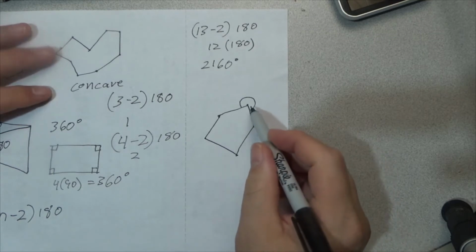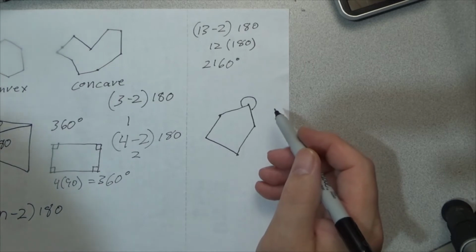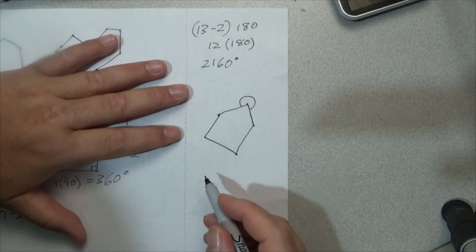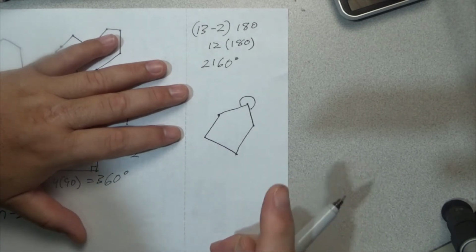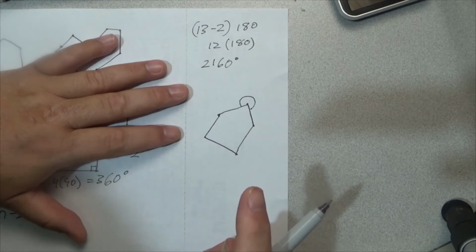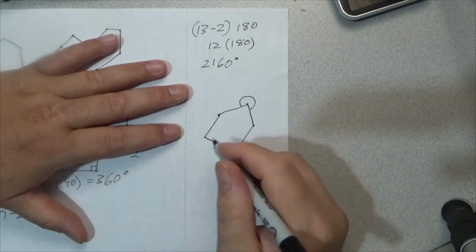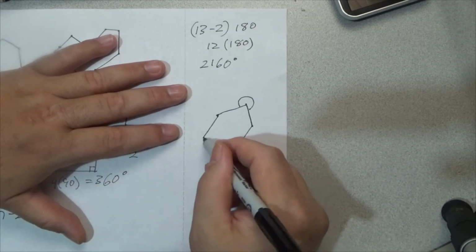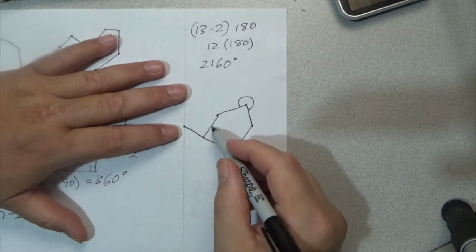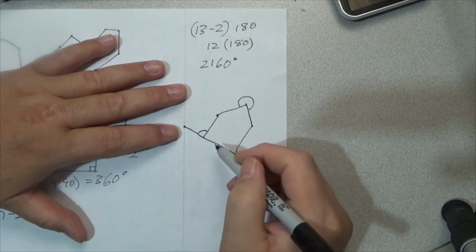Okay, so that's not what we mean by an external angle. So look at page 602 at the bottom where it says external angles. Okay, so if a side of a polygon is extended, the angle between the extended side and the adjacent side is an external angle. So what in the world does that mean? So let's extend this side right here out. So this is the adjacent side. So this angle right here is an external angle.